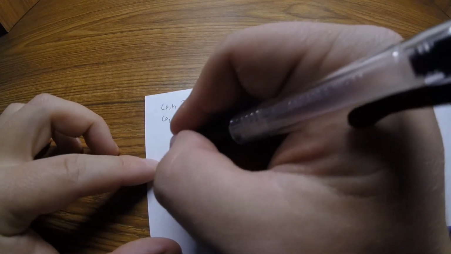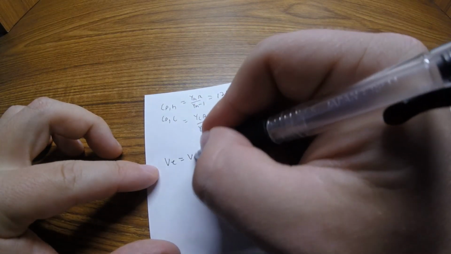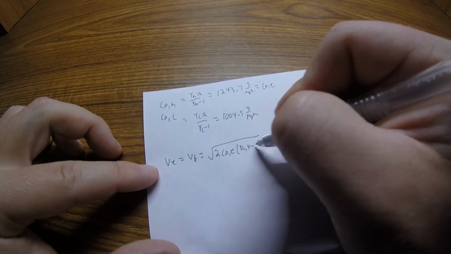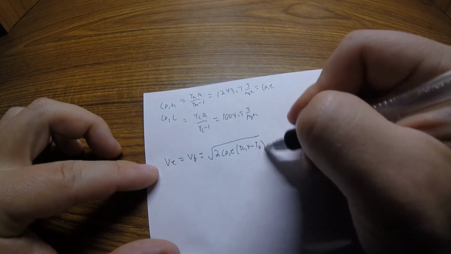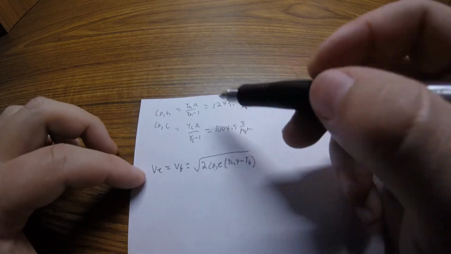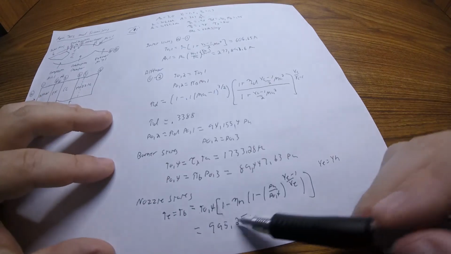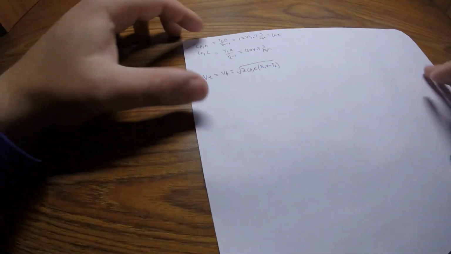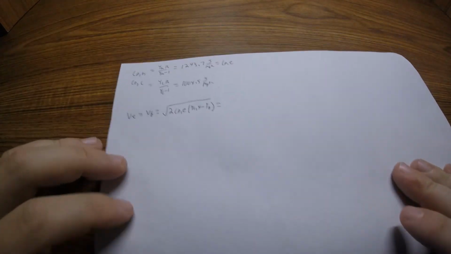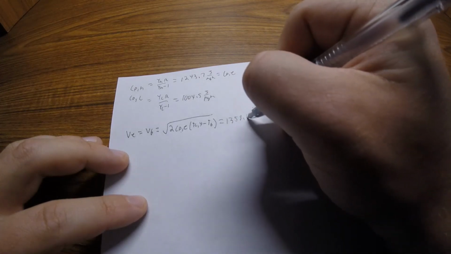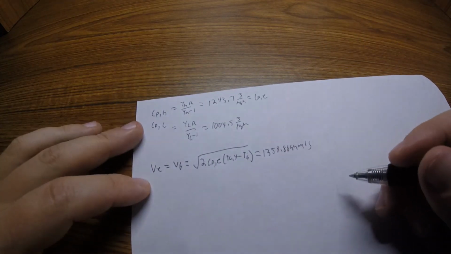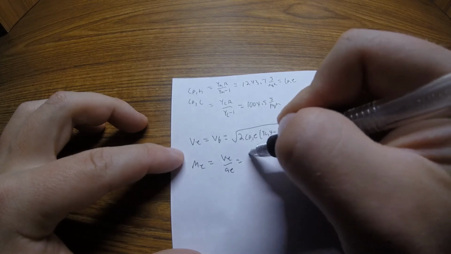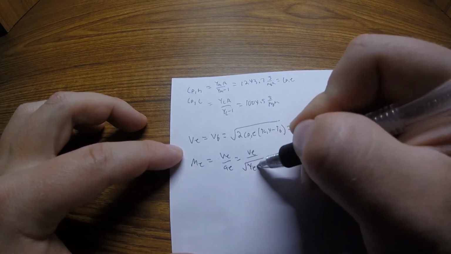So we need these values to find our exit velocity, which would be VE, so VE6 equals the square root of 2CP exit times TO4 minus T6. Okay, we have all these values. CPE equals 1243.7, and our T6 is 995.25 Kelvin. Plugging in our numbers here, we get 13,554.8899 meters per second. Okay, so now we want to find our Mach number at our exit, which would be VE divided by AE, VE divided by square root of gamma E R TE.